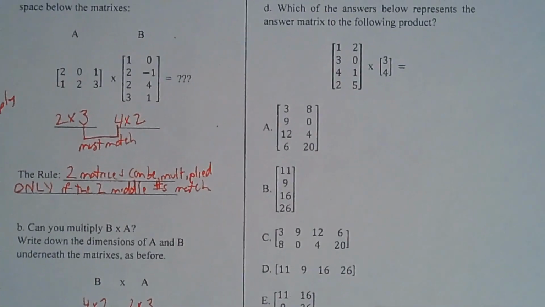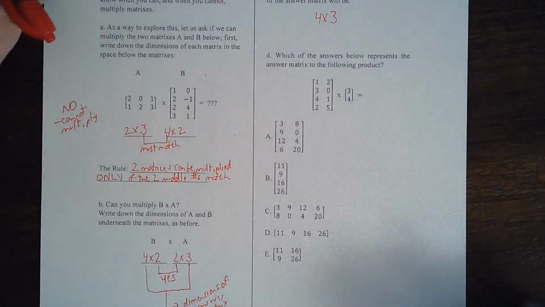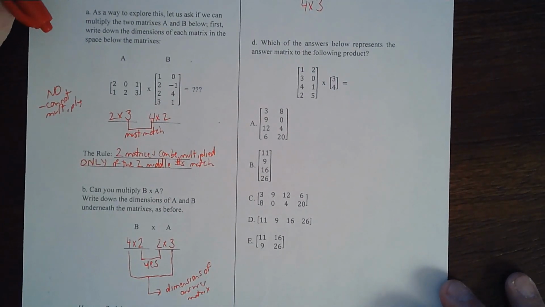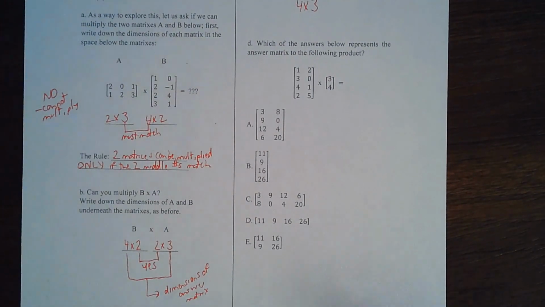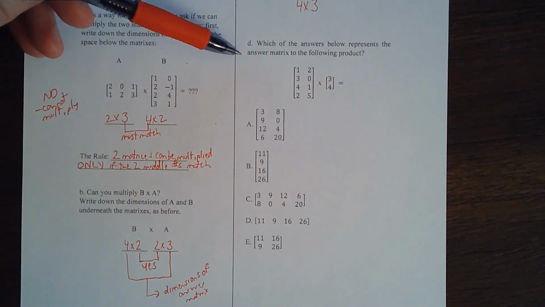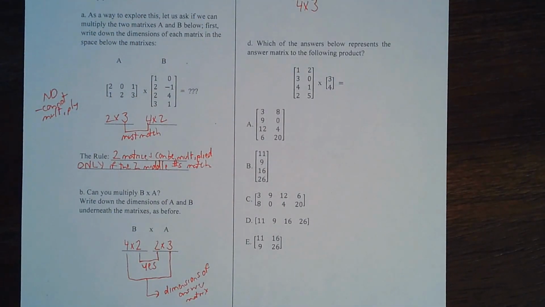So we have this question part D. I'm going to zoom out just a touch here because it's a little space taken up with this. So part D, which of the answers below, it's a multiple choice question, which of the answers below represents the answer matrix to the following product? So why don't you pause the video and consider question 4D.